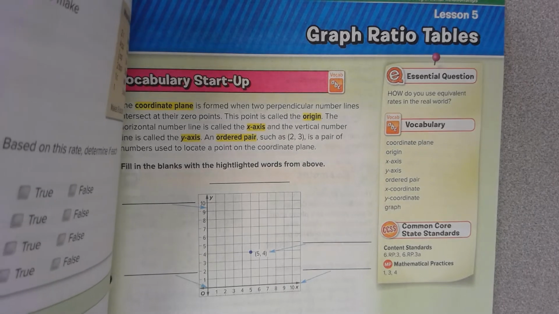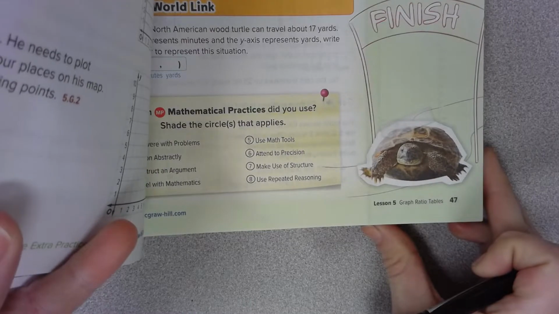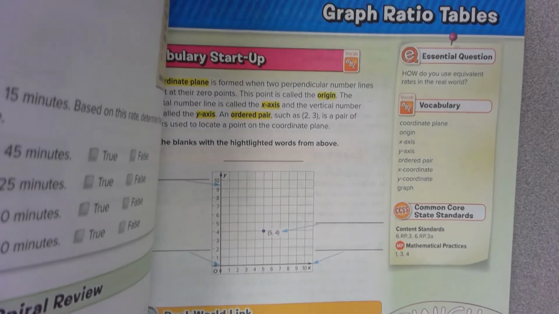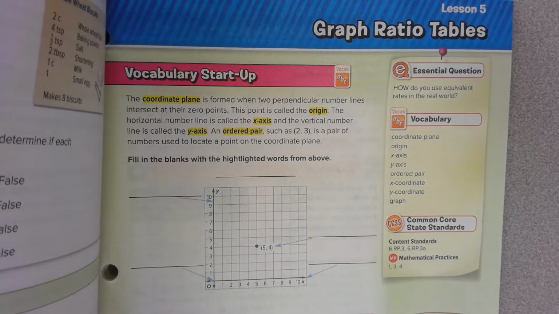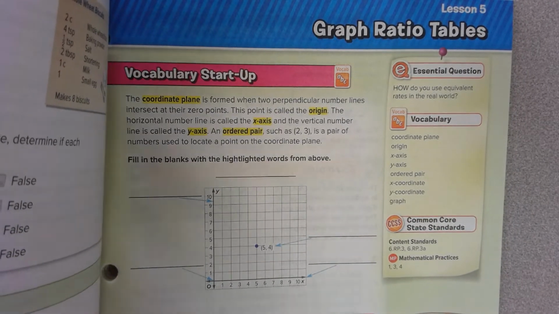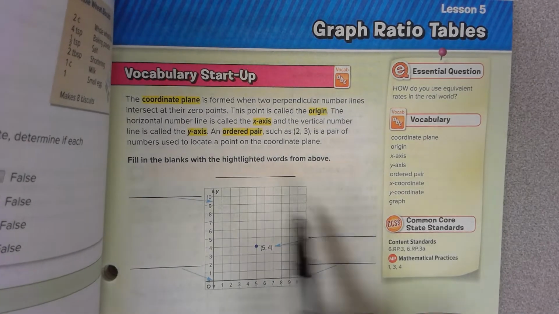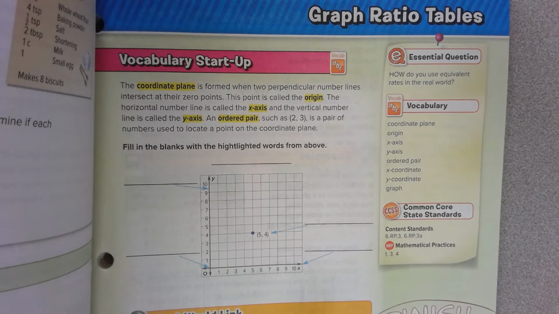All right, guys, we are going to be opening up our books to page 47, which is graphing ratio tables. So we have spent time working and filling out ratio tables. Now we are going to be using those ratio tables that we either need to create or that are given to us and graph them onto a coordinate plane here. So I do want to review just a few things about the coordinate plane.